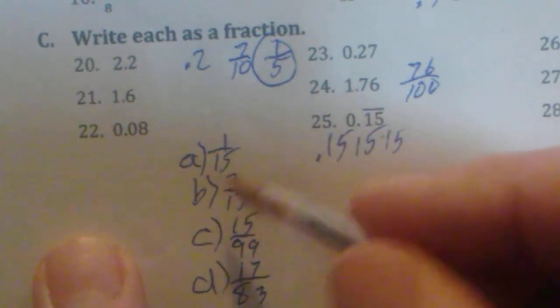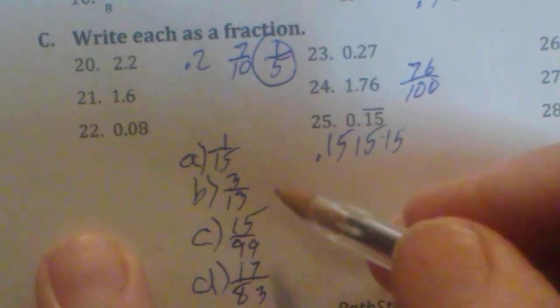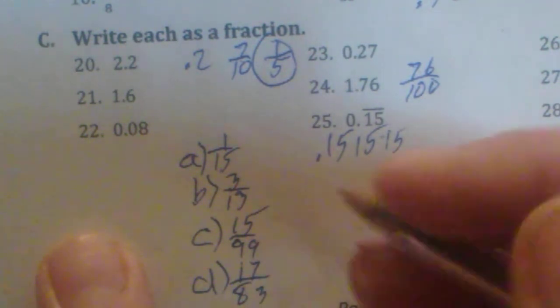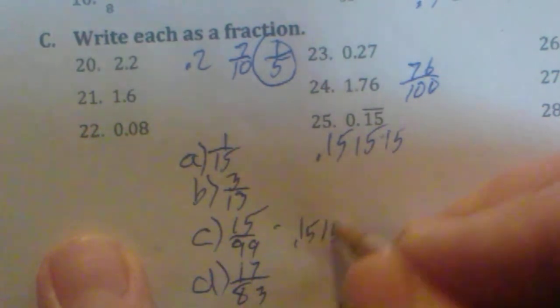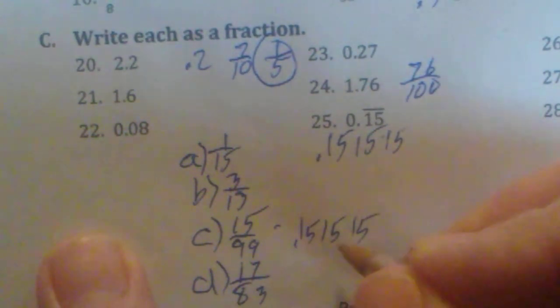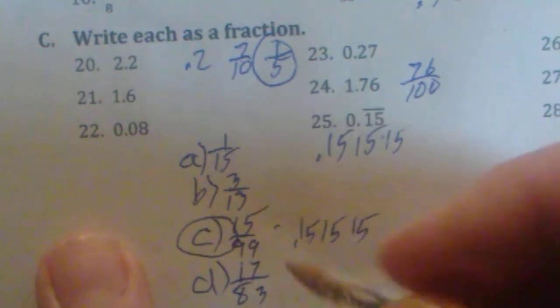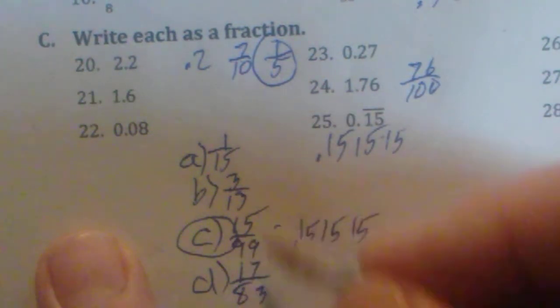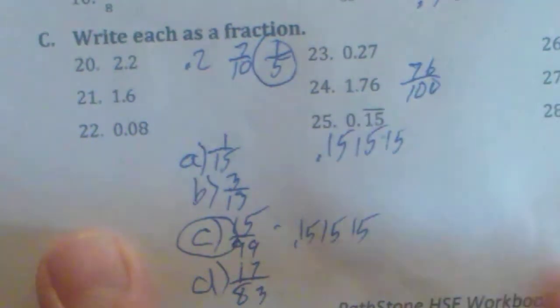1/15, what does it give you? 3/13, what does it give you? You put this one in your calculator, it comes out 0.151515, and you say, oh, that's the right one, see? So you work backwards. You take the answers and convert the fractions to decimals, easy, and then you find the right answer.